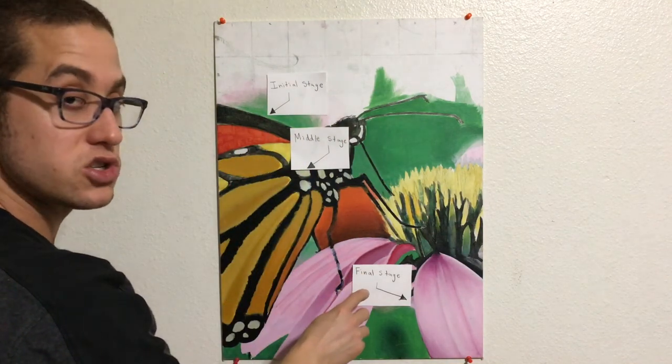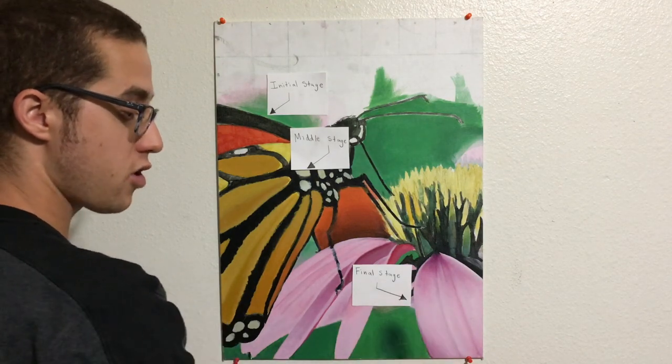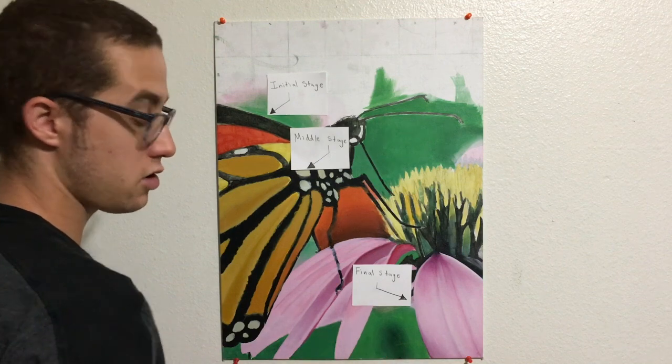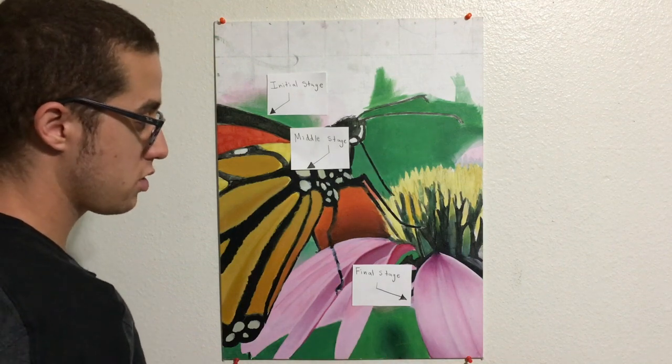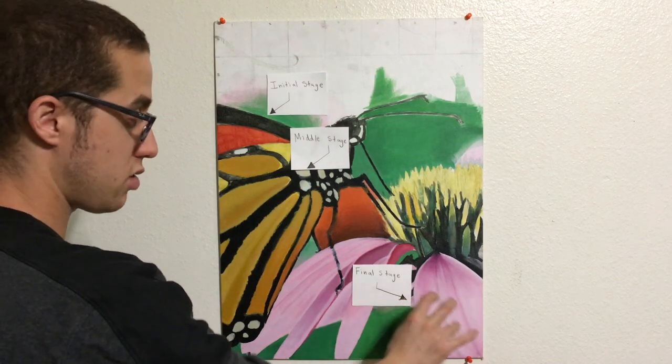Once you get to the final stage, you're really going to slow down. You're going to slow down and focus on a little area, and you're going to develop the details, the textures, and the nuances in color. Not necessarily in that order, but this is all about refinement. This stage is all about refinement at the final stage.